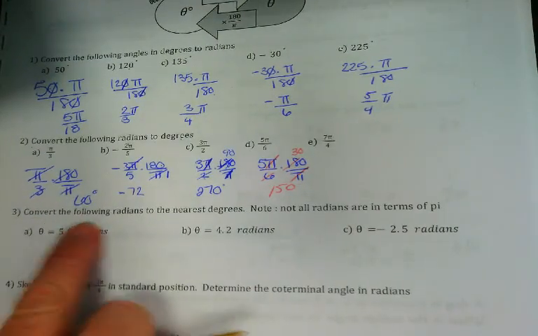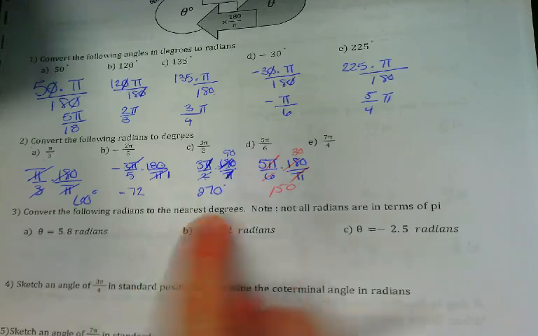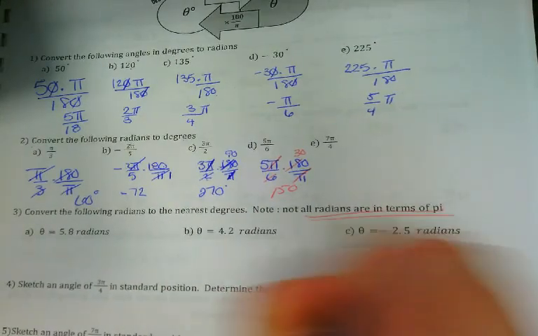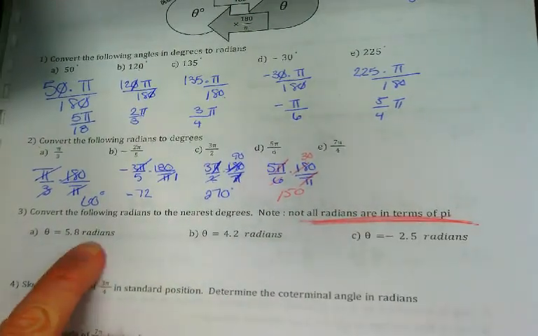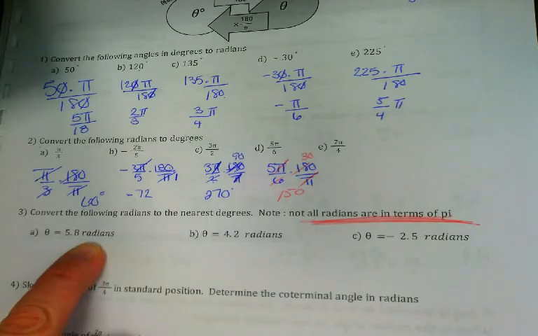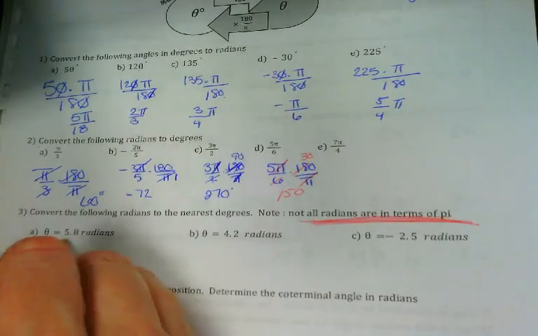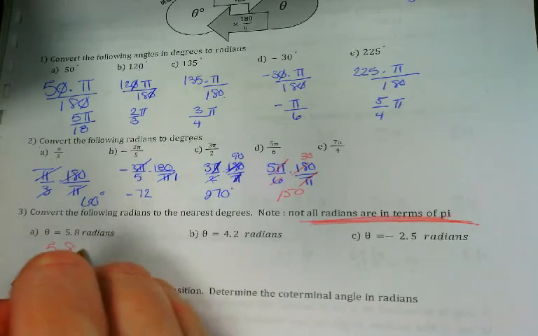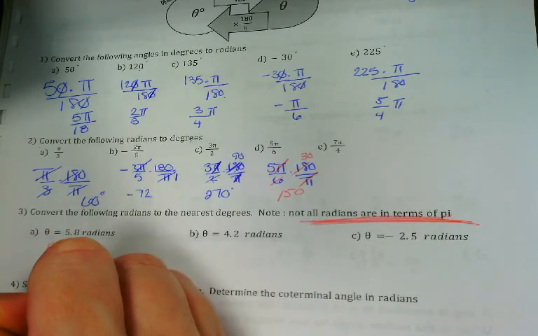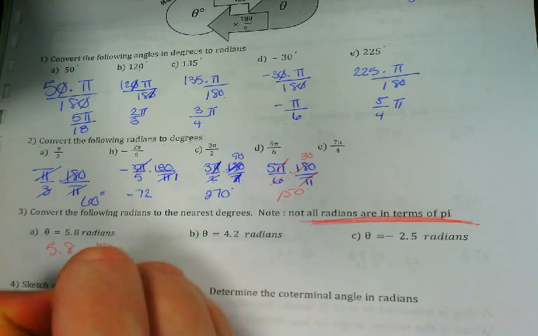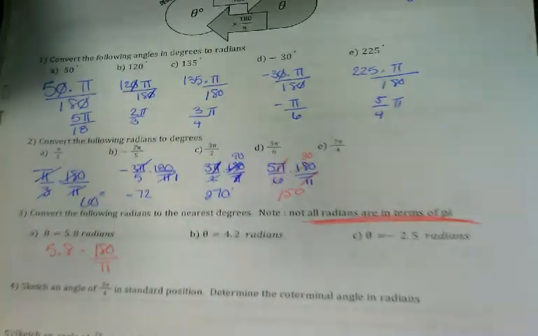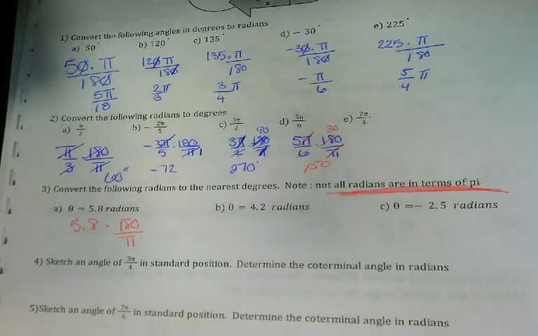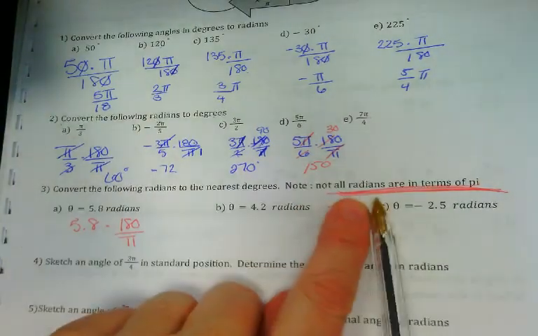Number 3 says convert the following radians to degrees. Note, not all radians are in terms of pi. If they just say radians, then it's in radians. It doesn't have to have a pi in it. So if I want to turn 5.8 radians into degrees, I'm going to multiply by who over who? I want degrees. I want 180 over pi. Now, can the pi's cancel? There is no pi, right? It says not all radians are in terms of pi.